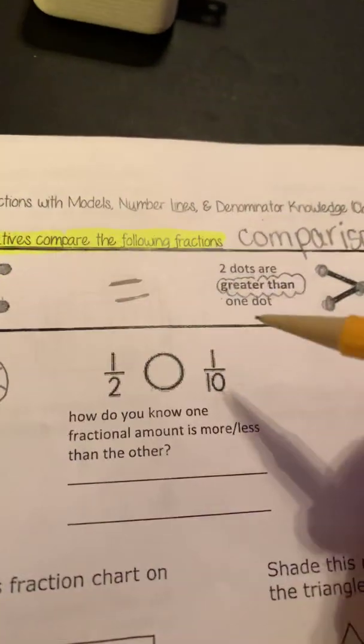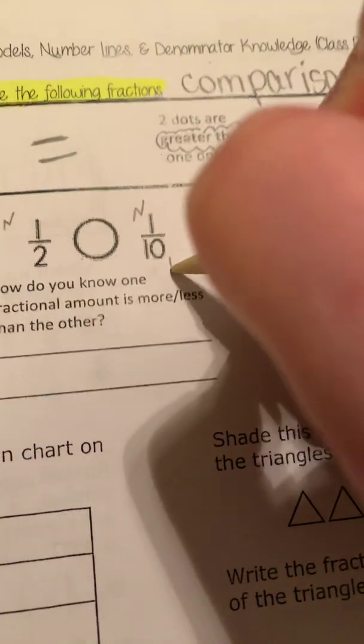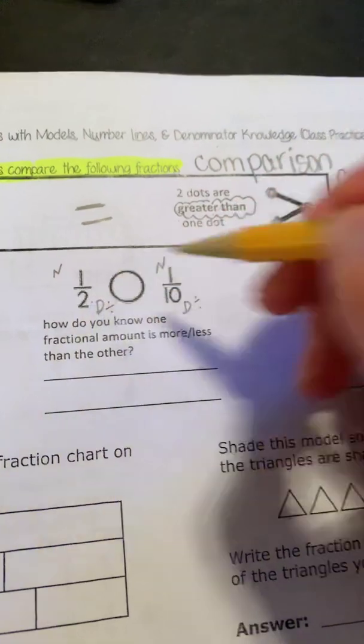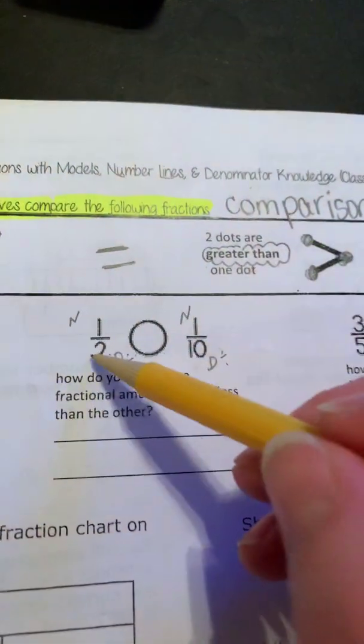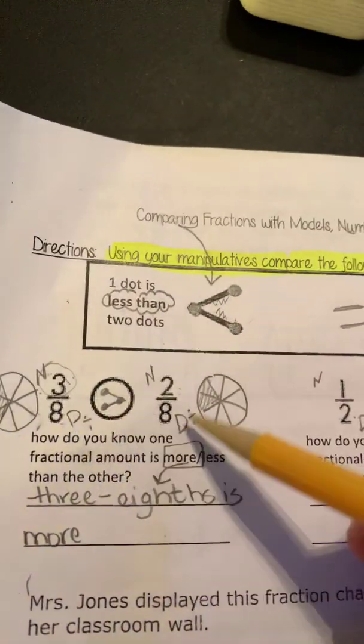All right, well, let's look at the fractions first. We know they're fractions because we have numerators. We nod our numerators and get down with these denominators. And what do we know the denominators say? Divided into. Yeah, my whole set is divided into 2. This whole set is divided into 10. Well, the denominators are different, so this is a little more hard. It's easier when the denominators are the same.